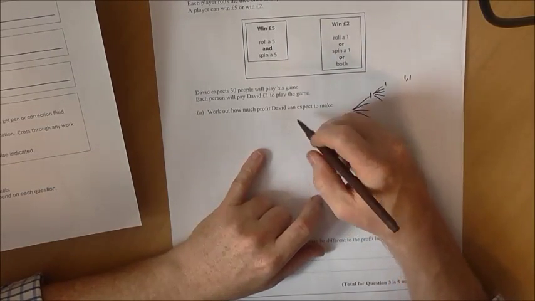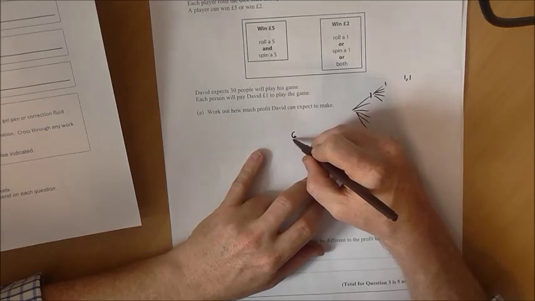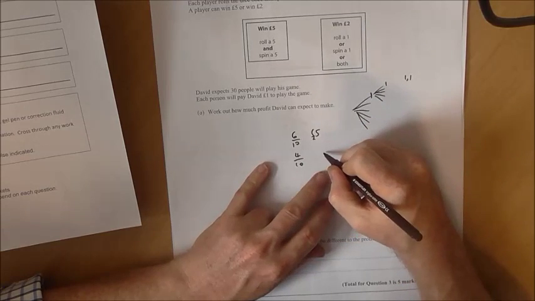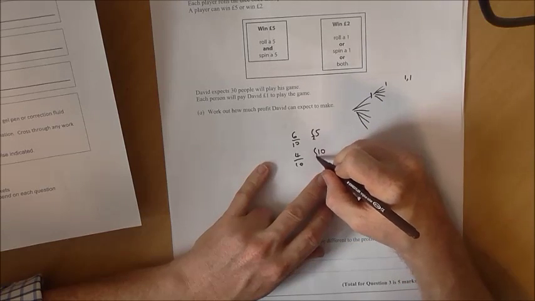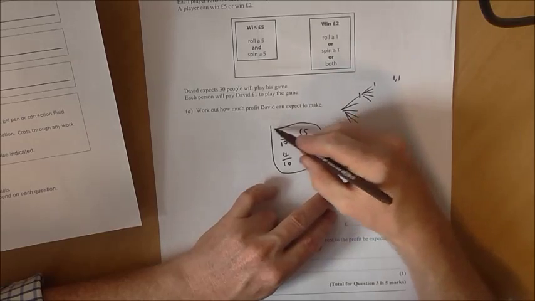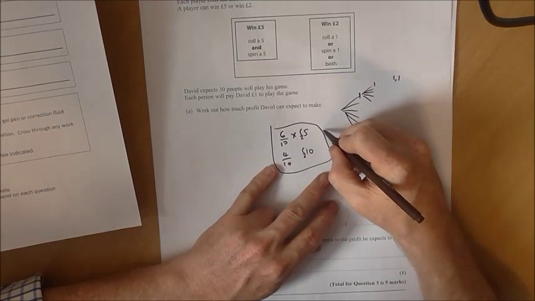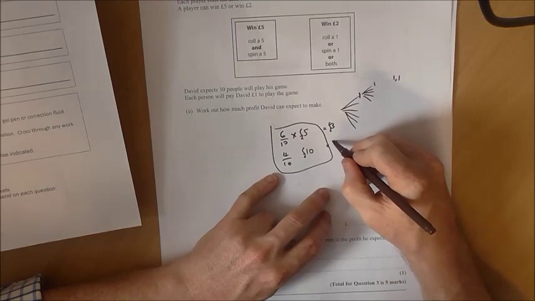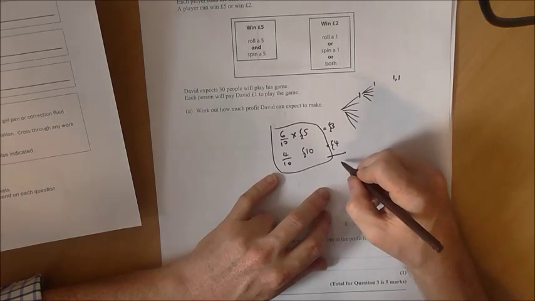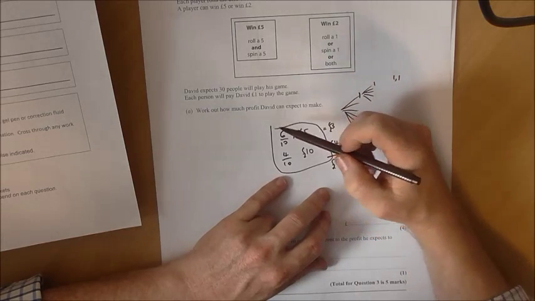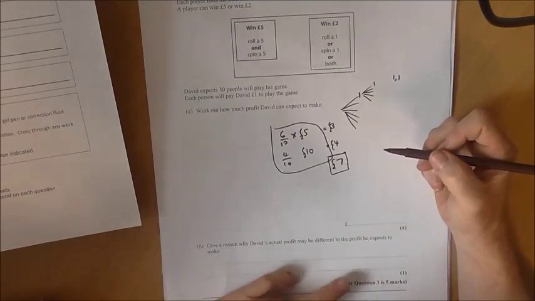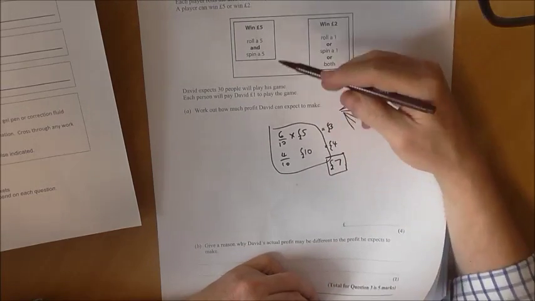So if there's a 60% chance of £5 and a 40% chance of £10, then the expected money to be made is that times that, which I think is £3, that times that, which I think is £4, and then you add up those 2 results. So if you have a 60% chance of getting 5 and a 40% chance of getting 10, on average you'll get 7. And I think that's the principle that you're going to use in question 3.